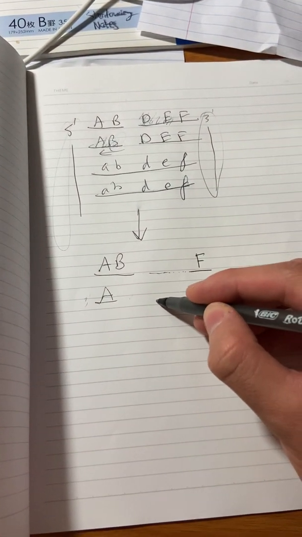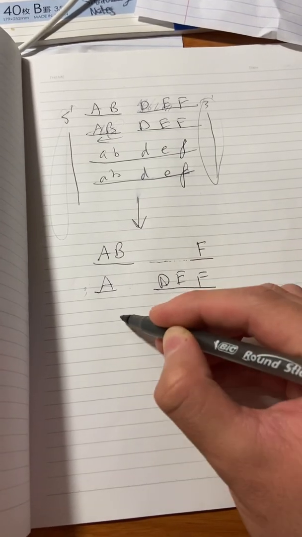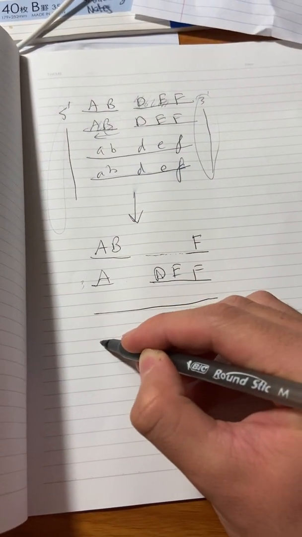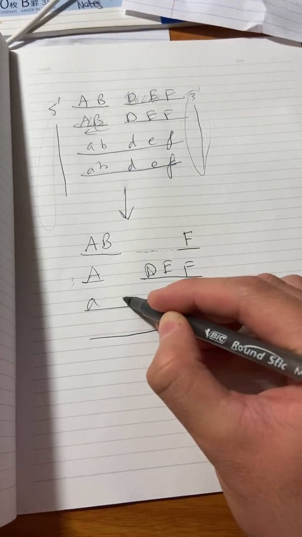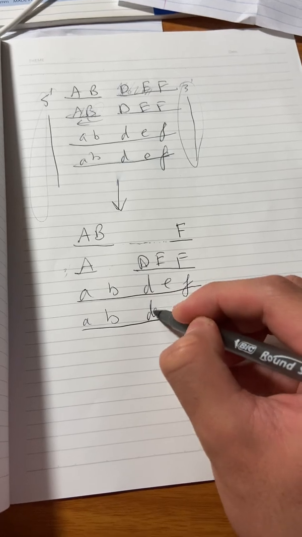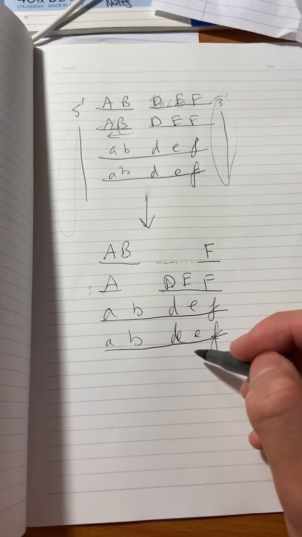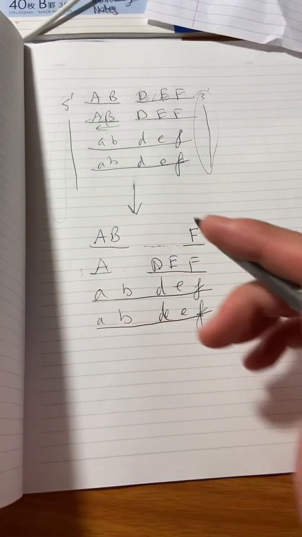So we have A remaining, and then we have D, E, F, and the original strands down here that are all A, B, D, E, F, they're untouched because they're perfect DNA. They're what we're using as a template, so nothing can really happen.